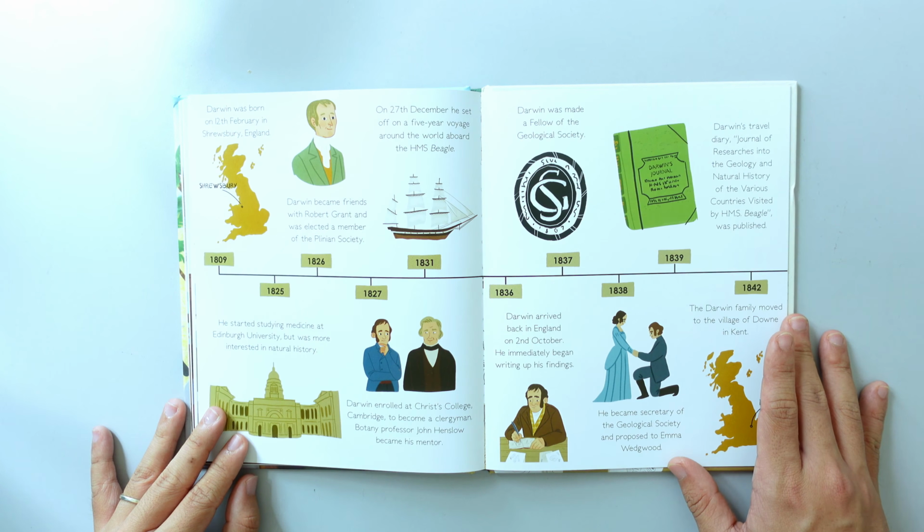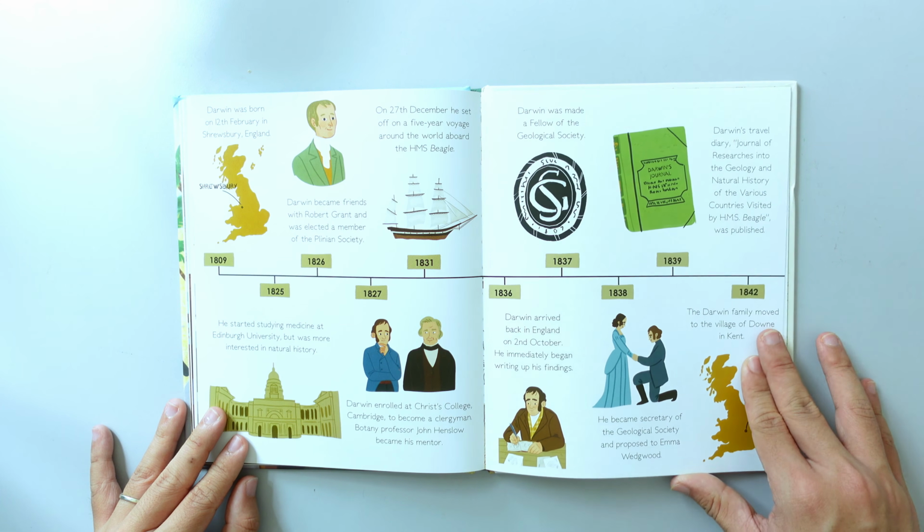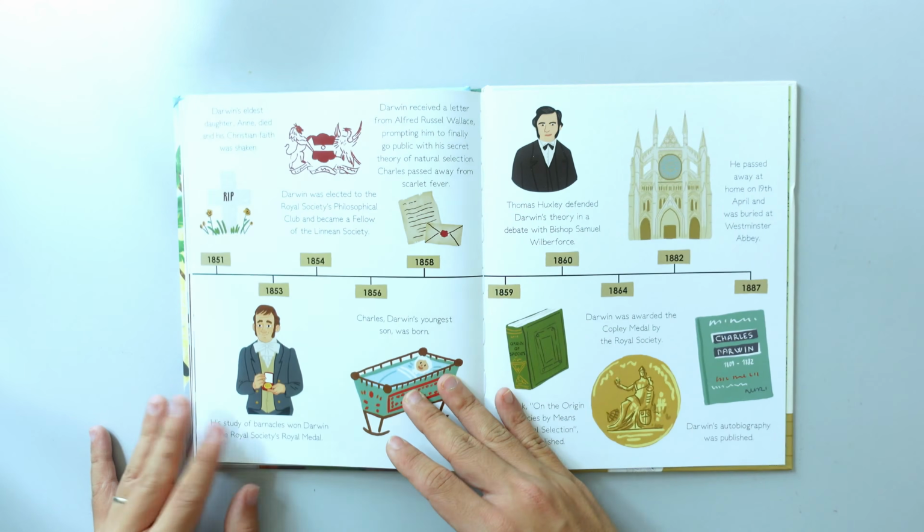The end. So what you're seeing right now is a timeline from 1809, the year that Darwin was born, up until 1887, where Darwin's autobiography was published.